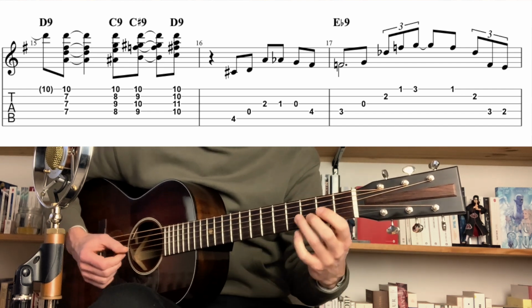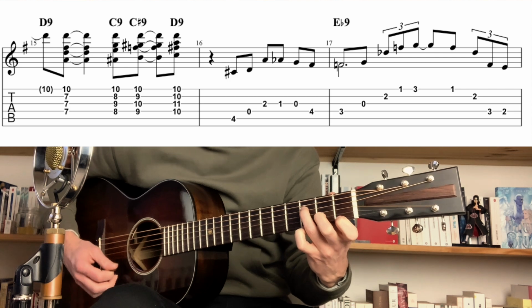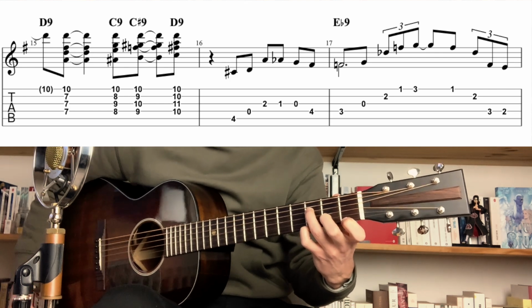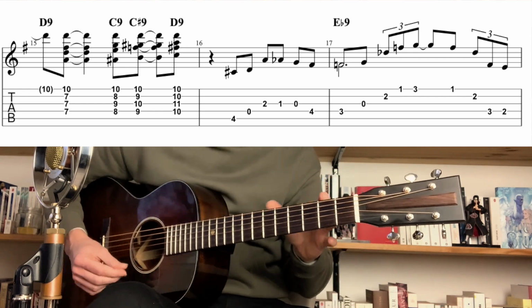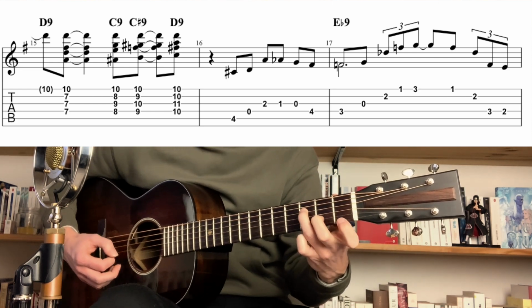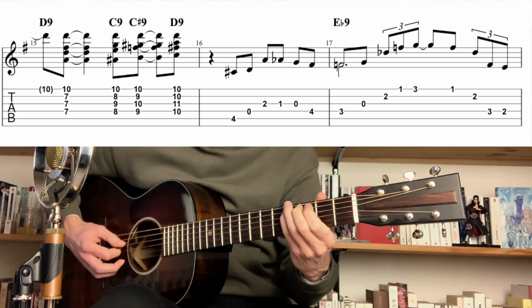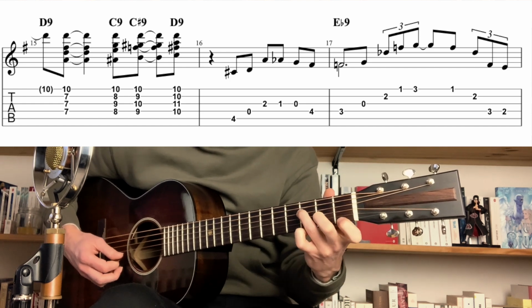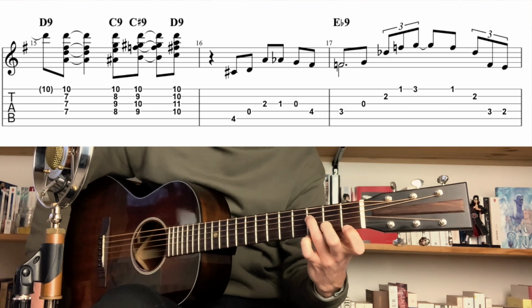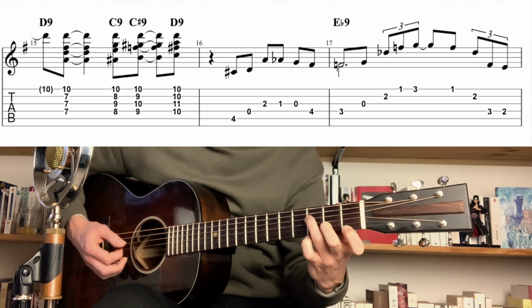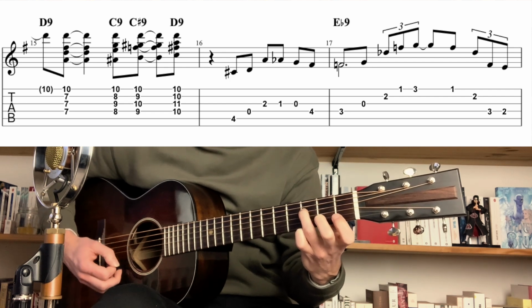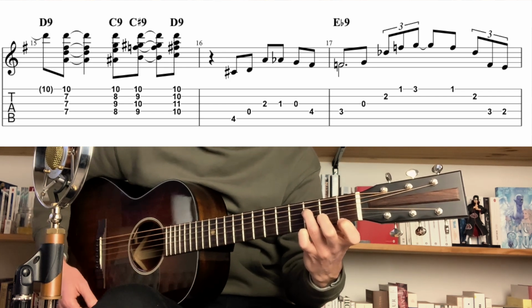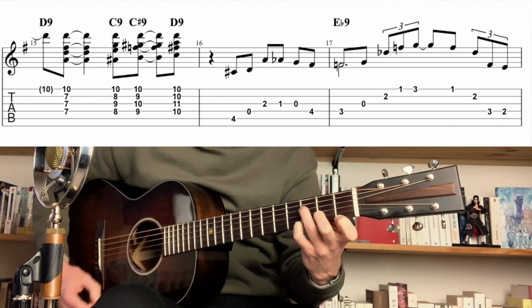And here this strange position is another inversion of my E flat 9. In fact, the F here that I'm playing at the end of the lick is the 9th of my E flat 9. I'm playing the 9th, the 3rd, the 7th, back to the 9th, back to the 3rd.